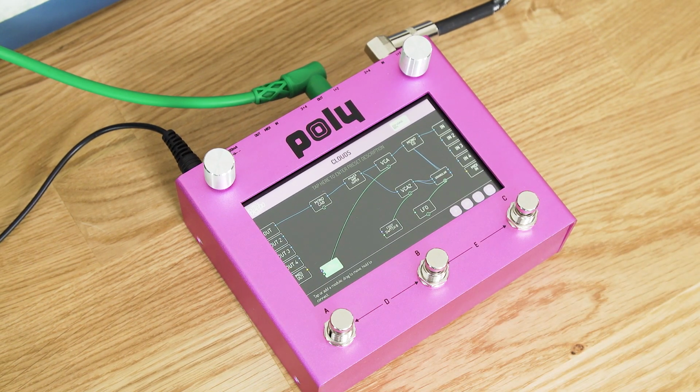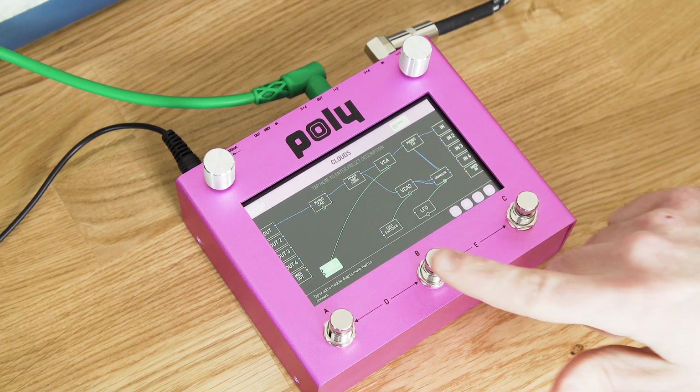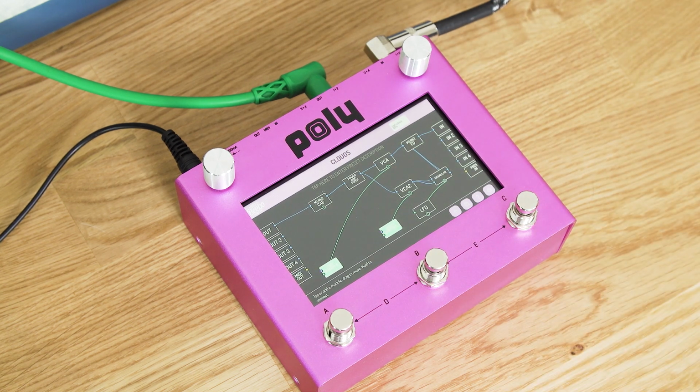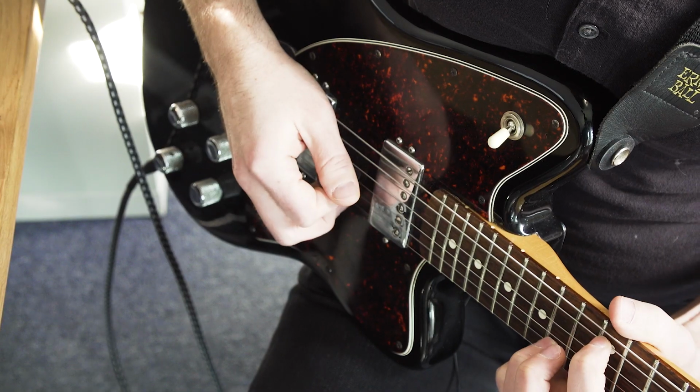This should be dry. And this is just the built-in cab simulators and the built-in amp simulators. And then once we add Clouds to the mix, we just get these really nice ambient washes.